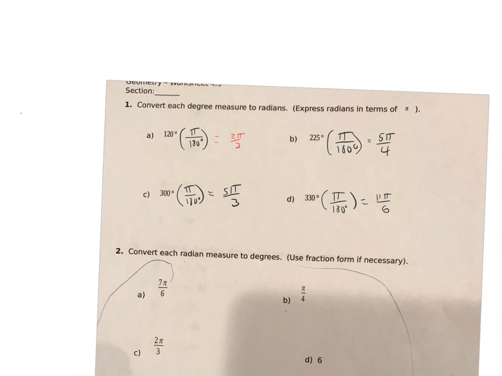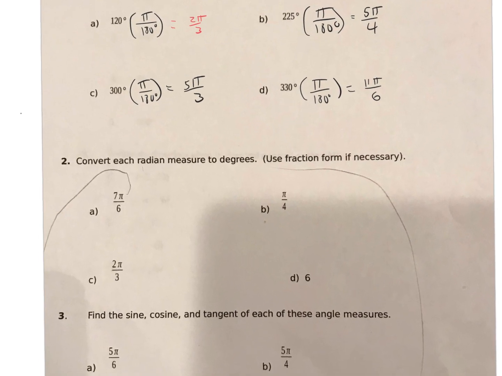Okay, so looking at problem number 2A, convert each radian measure to degrees. Use fraction form if necessary. So in this case, it would be a matter of multiplying. If you're going from radians to degrees, you're going to have to multiply everything by 180 over pi. And the way I like to remember it is the fact that now the pi's are going to get canceled out.